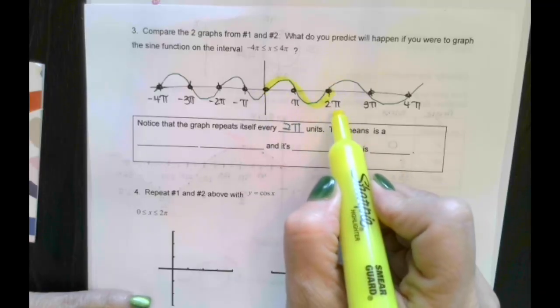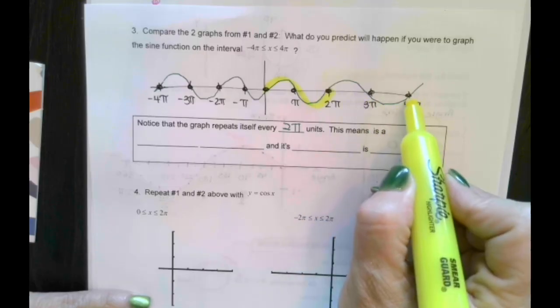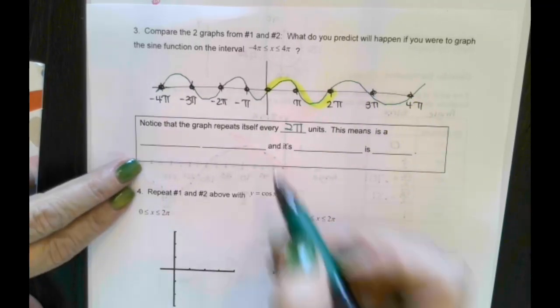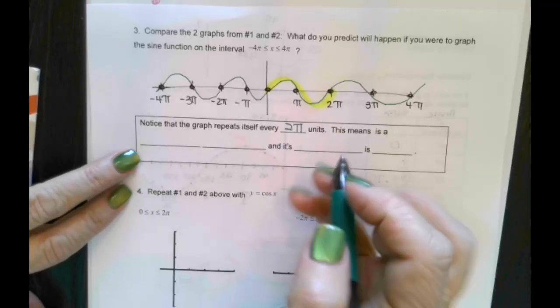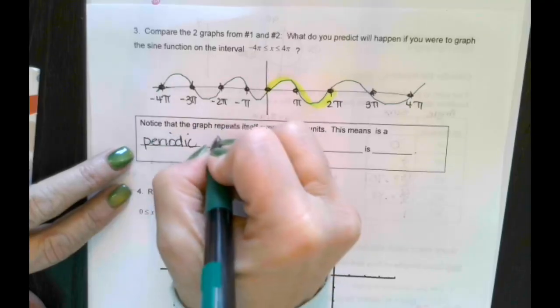Well, guess what? I start again, and if I was to highlight this again, I would go from 2 pi to 4 pi. That's another 2 pi units. So what we say is that every 2 pi units, the graph repeats. So this is called a periodic function.